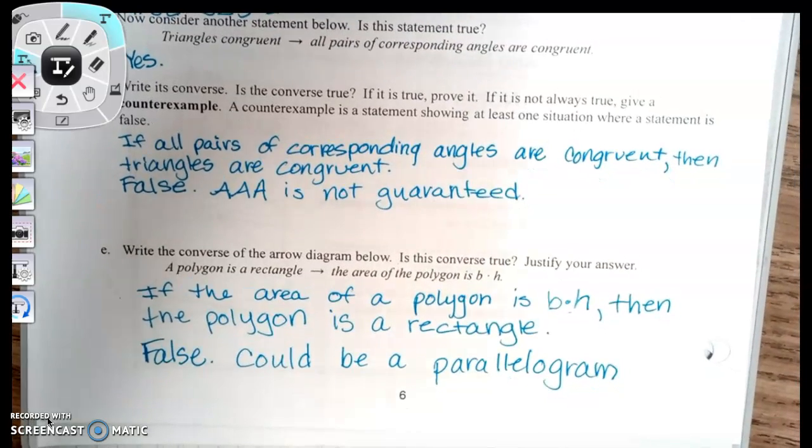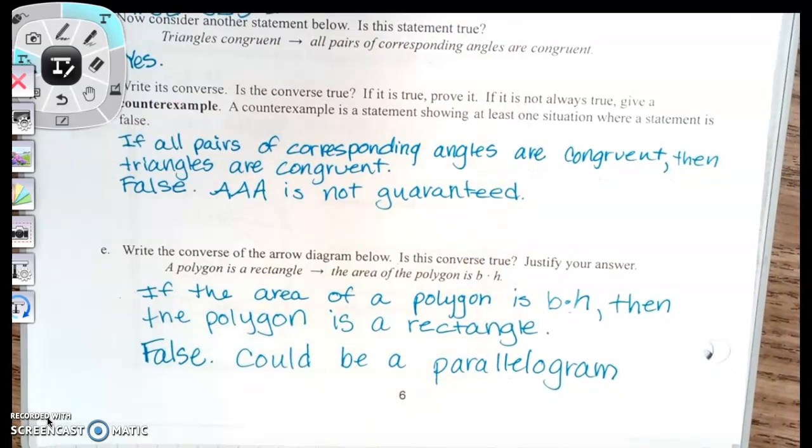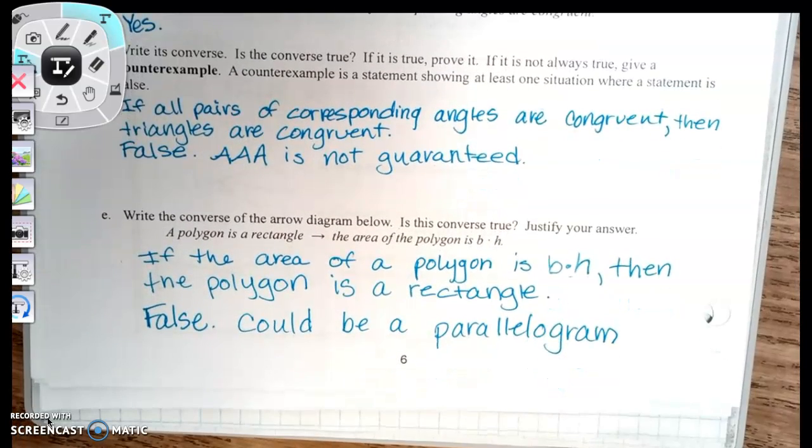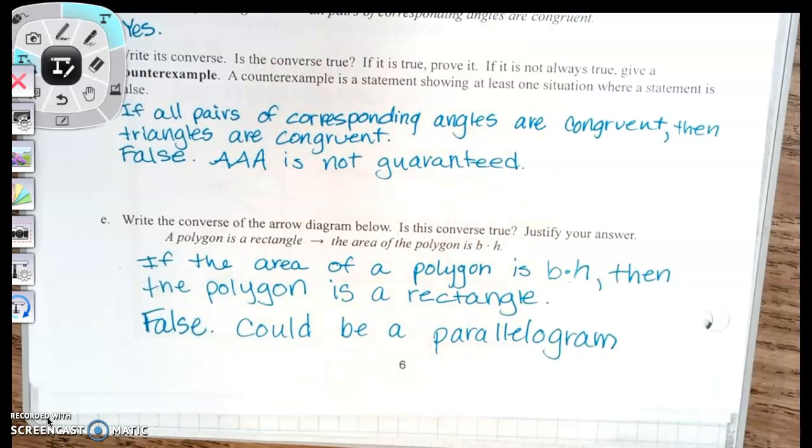Part E. Write the converse of the arrow diagram below. Is this converse true? Justify your answer, and it says, if a polygon is a rectangle, then the area of the polygon is B times H. Okay?